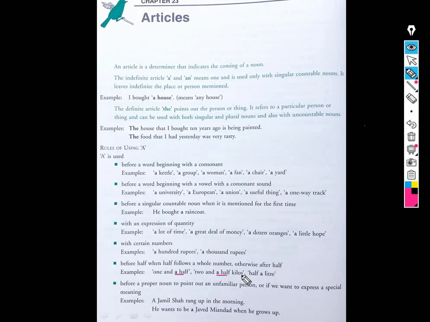But if there isn't any whole number before half, then we will use a after half. जैसे half a liter, आधा लीटर. Half a kilo. half से पहले अगर 1, 2, 3, 4 नहीं आया हुआ, तो फिर हम a जो है वो half के बाद लिखेंगे. Half a liter, half a kilo.